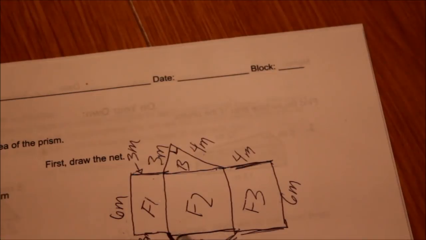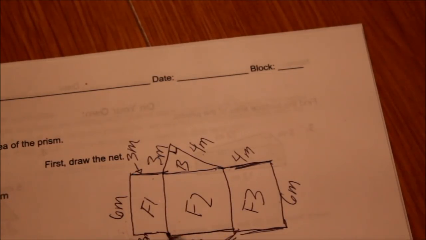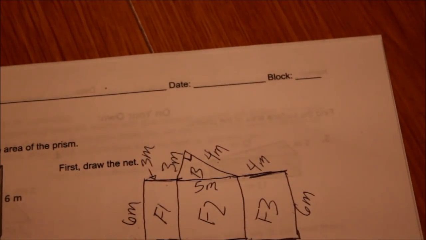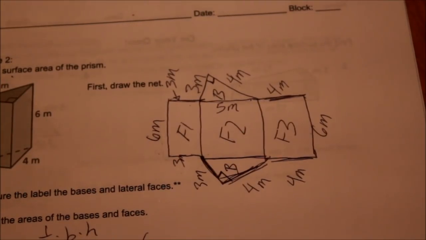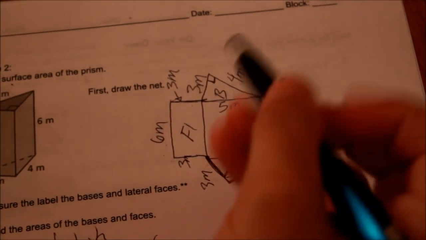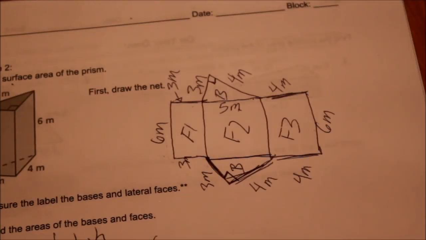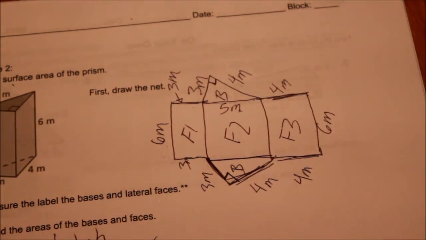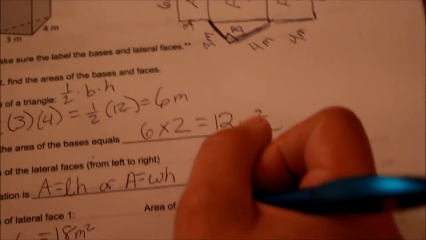Now face 2 is going to be this base right here, which I missed. It's 5 meters. So it's going to be the 5 meters times the height, which is 6. I'm going to come down here.